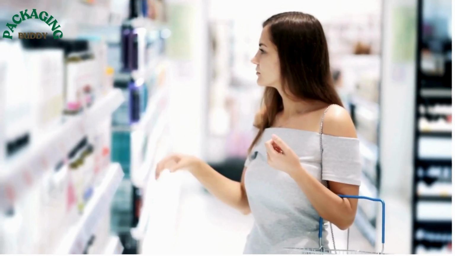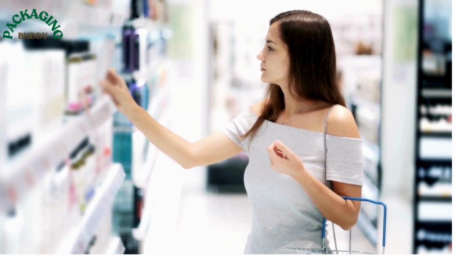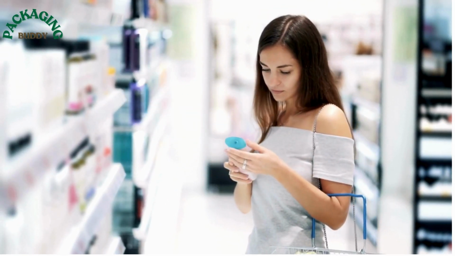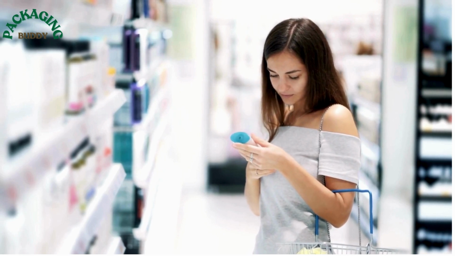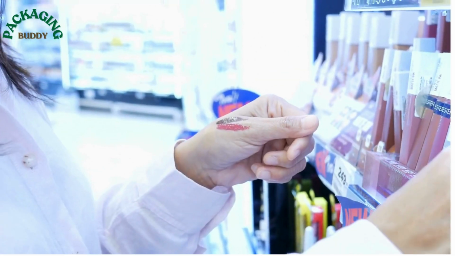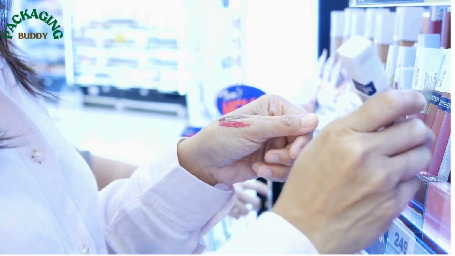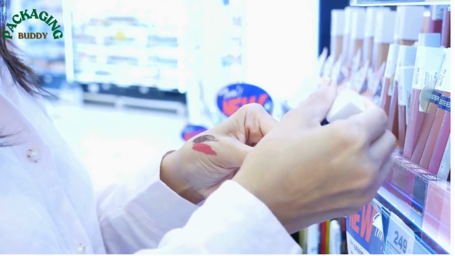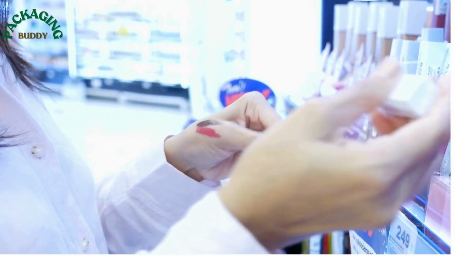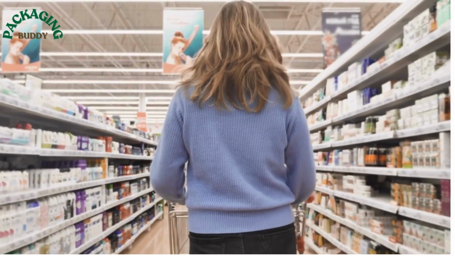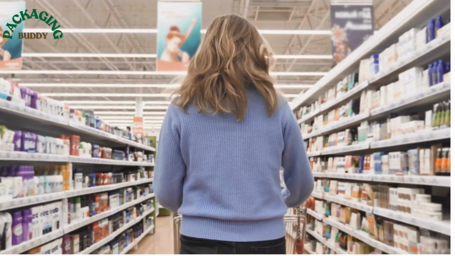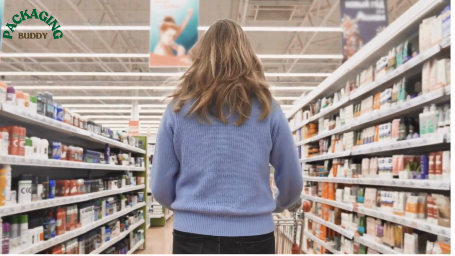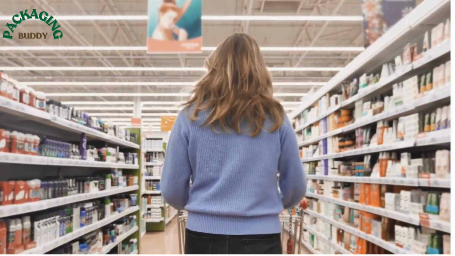Factors to consider include A. Sales appeal. Attractive packaging can influence consumer decisions. B. Dispensability. The ease of use for consumers. C. Decorations and aesthetics. Visual appeal plays a crucial role in branding and marketing.